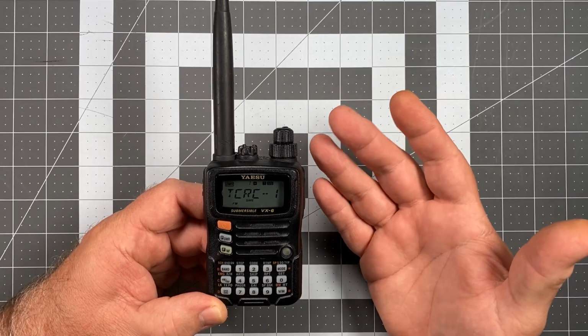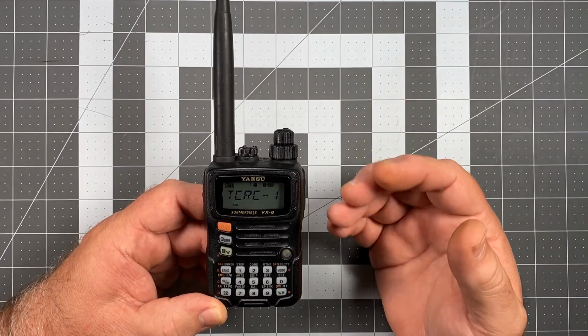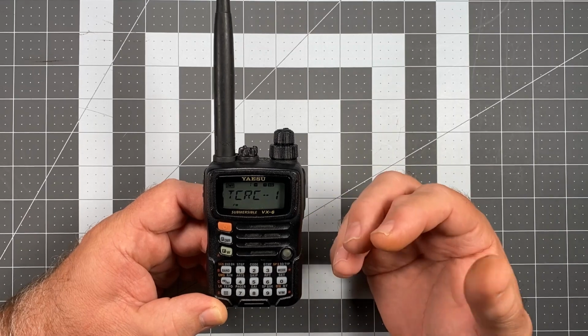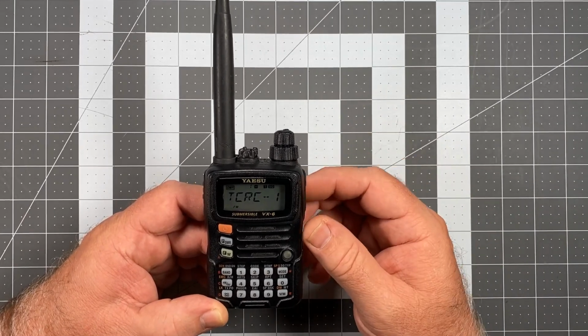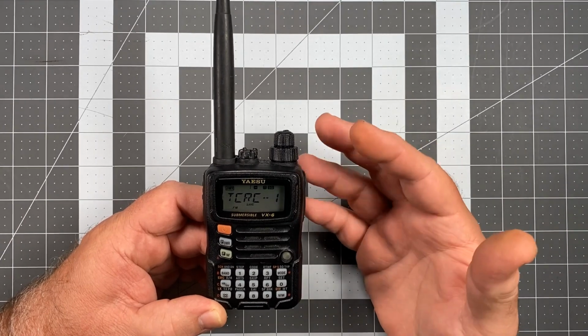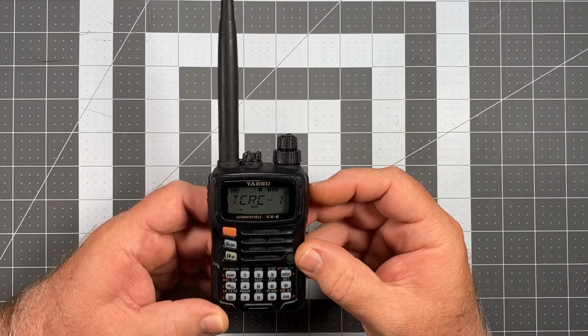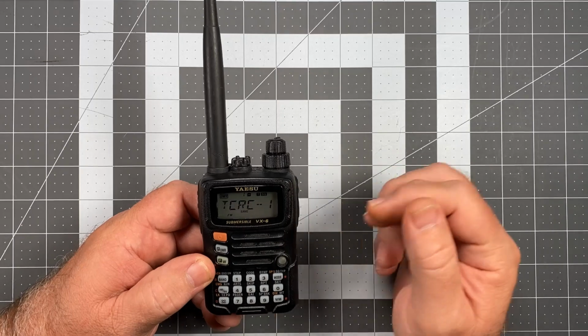Really think in terms of it being a bank that is very quick to access. What I actually use it for is that I have the club repeaters in here and I bounce back and forth. TCRC 1 and 2 I go to all the time, so I can long press and jump into there and bounce back and forth.